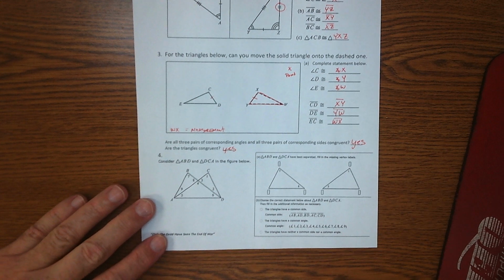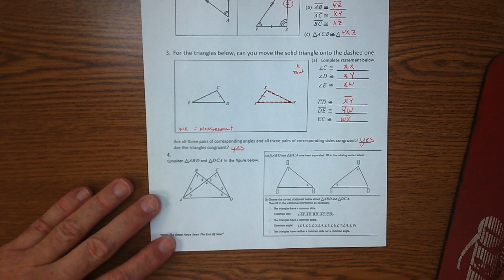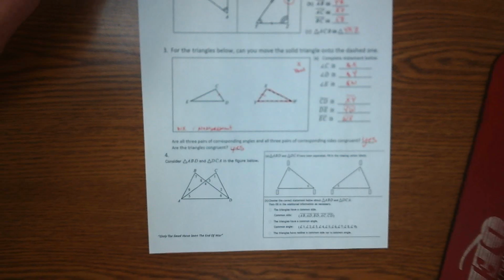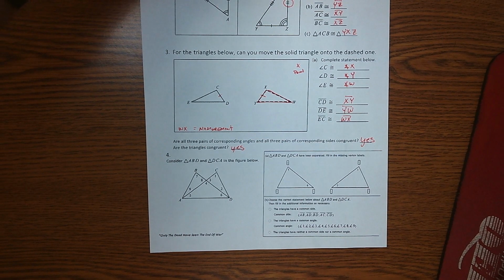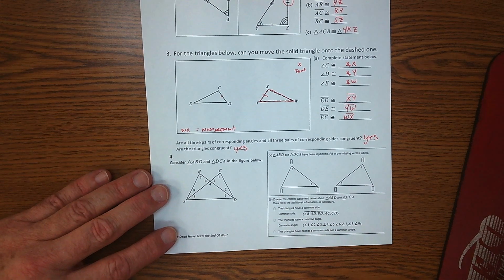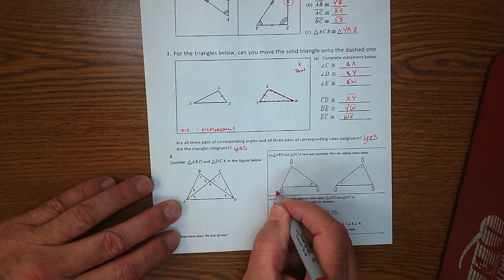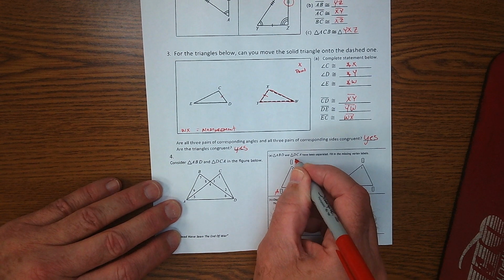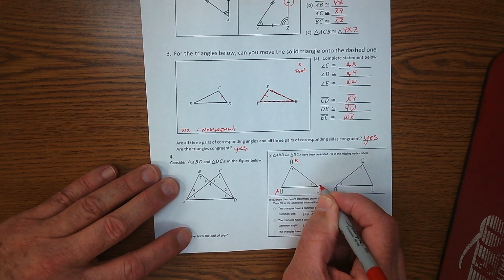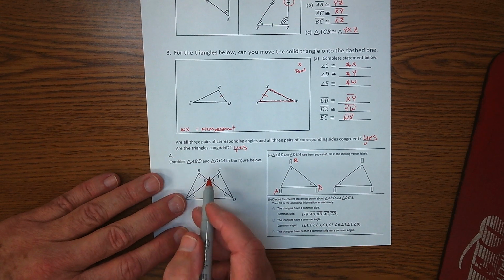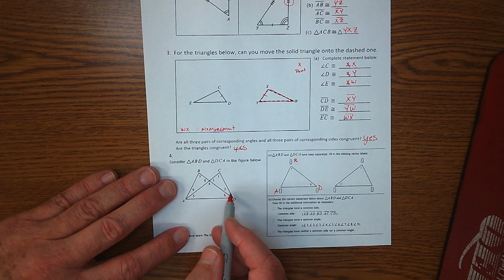Okay. Last part. This gets kind of tricky here. In this triangle here, let me see if we get this focus better. Okay, there we go. In this figure, the 2 triangles are ABD and DCA.